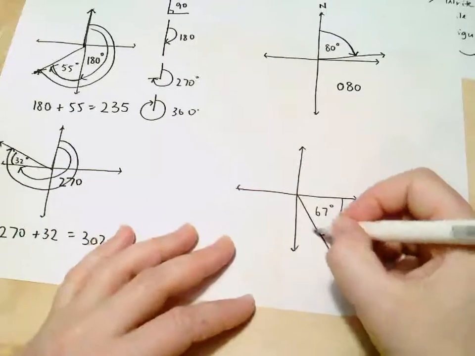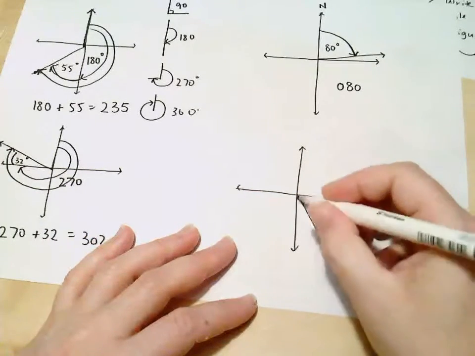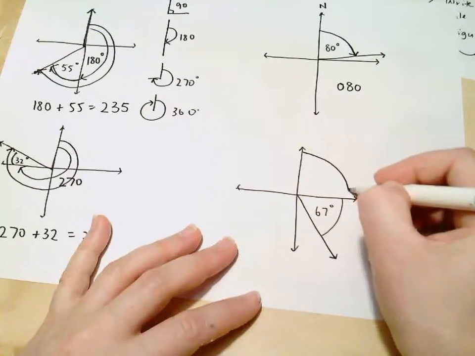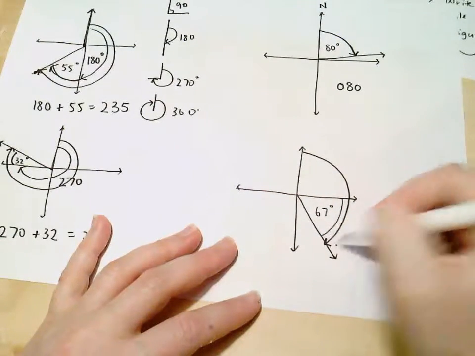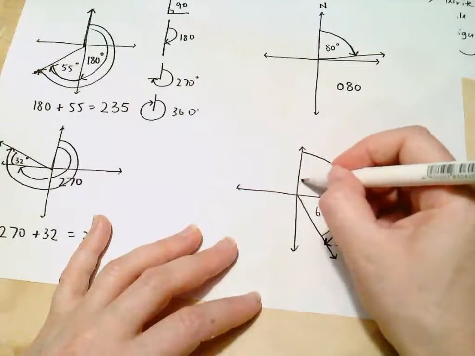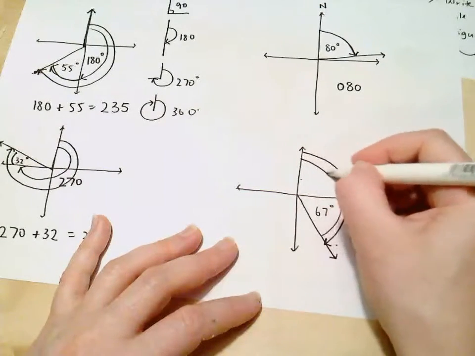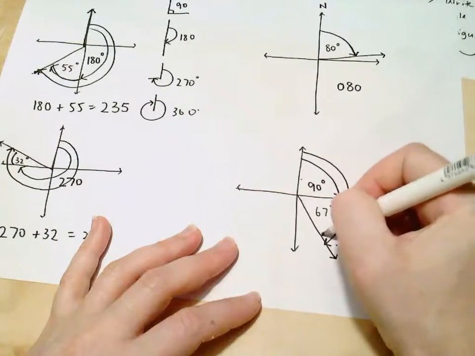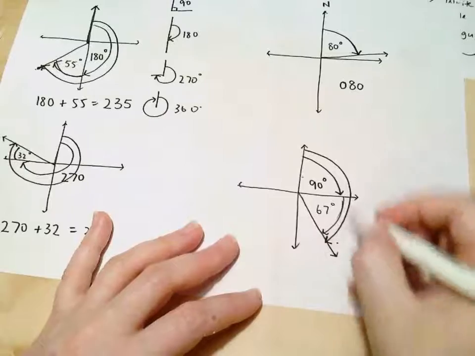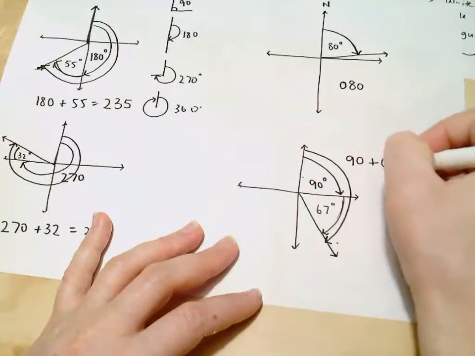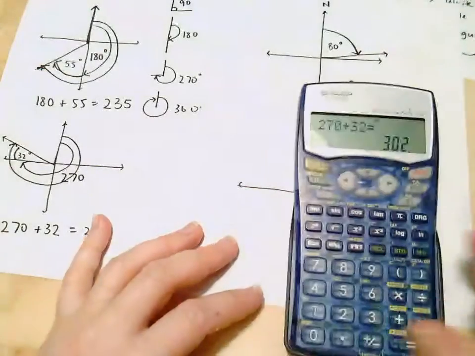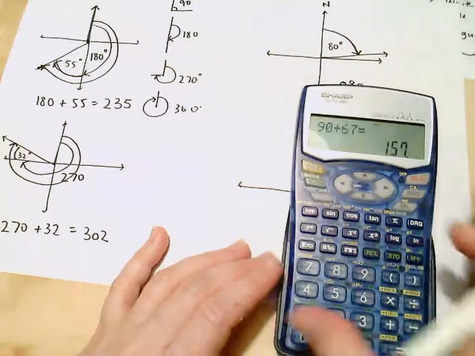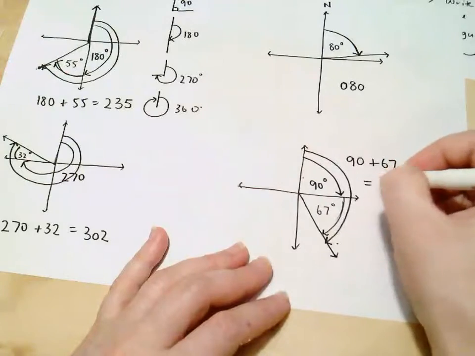Again, like all of the others, I need to work out what is the angle formed by this particular direction and the northerly point. So I'm looking for this angle here. Well, I know that this part here is 90 degrees. This first section here would be 90. And I know that this section here is 67. So I'm just going to do 90 plus 67 degrees. So on my calculator, 90 plus 67 degrees, 157.